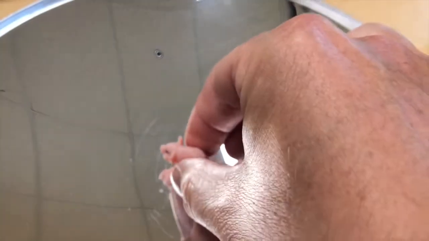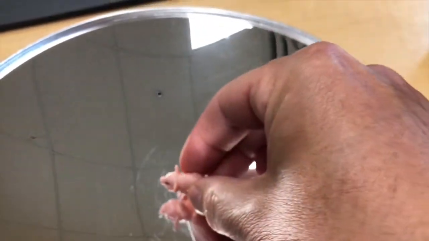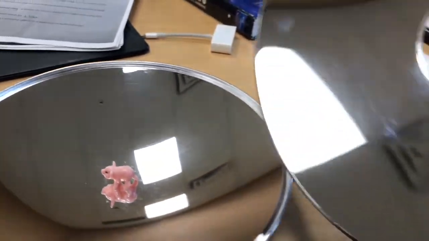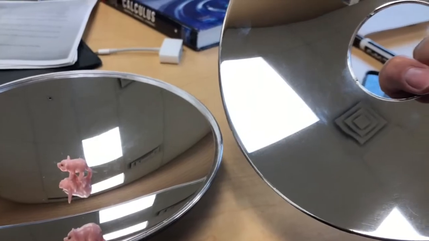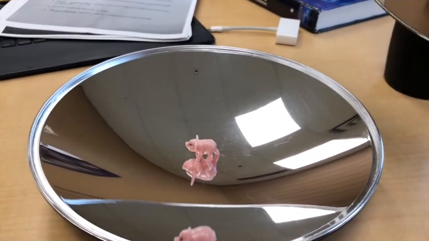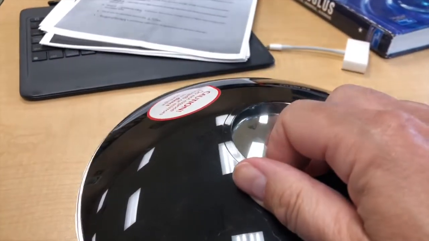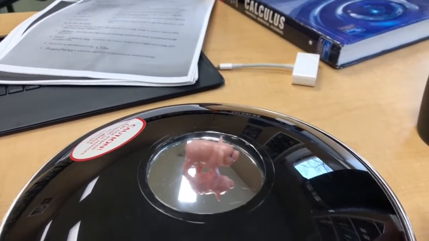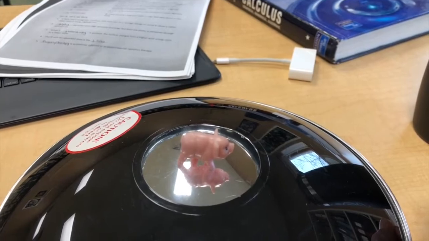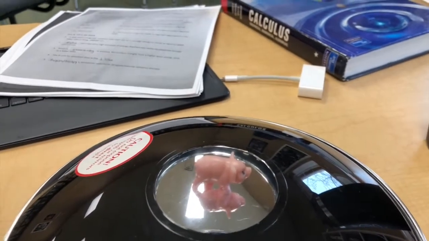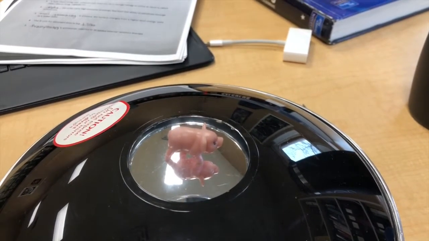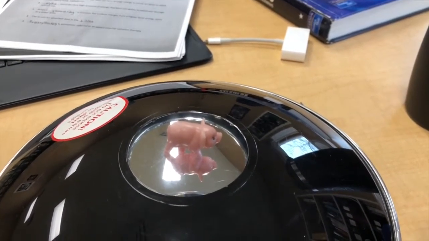There he is. This is my actual pig, but when I put him in here and the light comes off him and gets reflected off the spherical mirrors that are here, the concave mirrors. I put the lid back on. There is my pig sitting on top, even though he is not there. So that is just a demonstration of how we can have real images if the mirrors are set up properly.